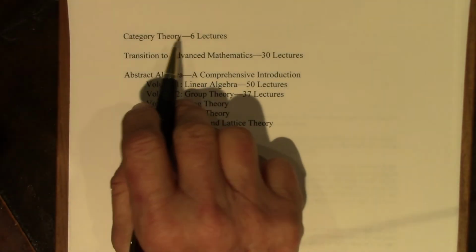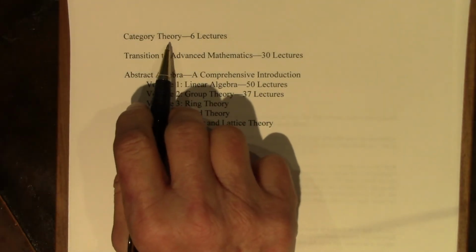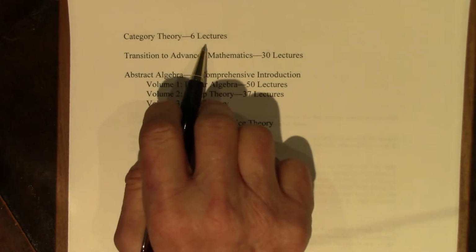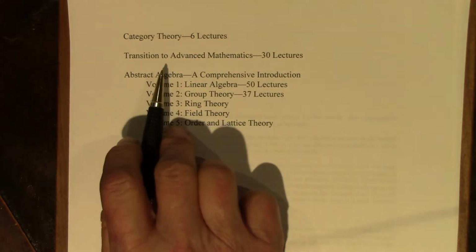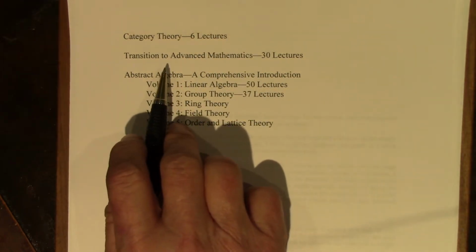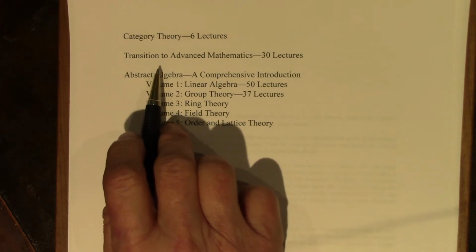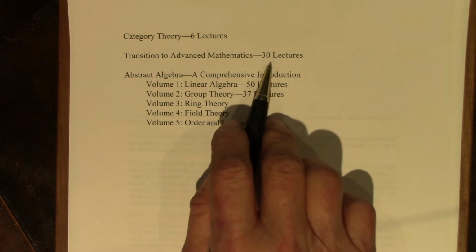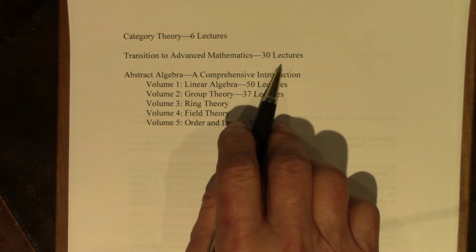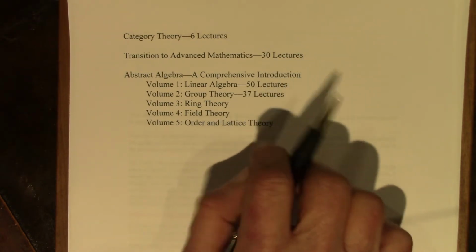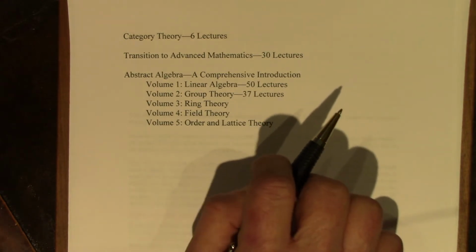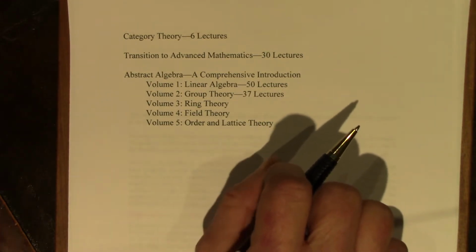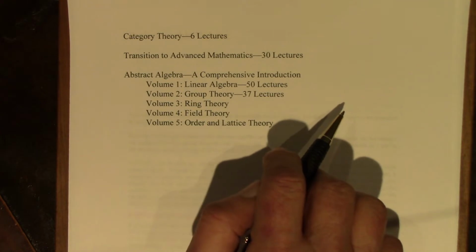Here's a list. The first lecture series I did was a very short course on category theory with six lectures. Subsequent to that, I did a course entitled Transition to Advanced Mathematics. That is a 30-lecture course. It is the lectures basically that I give at the University of California, Irvine when I teach the course there.